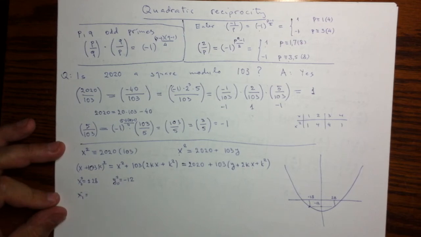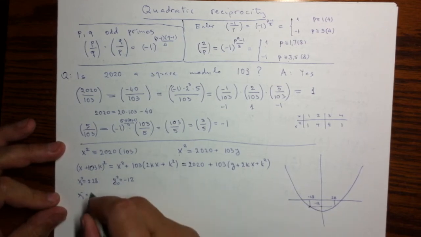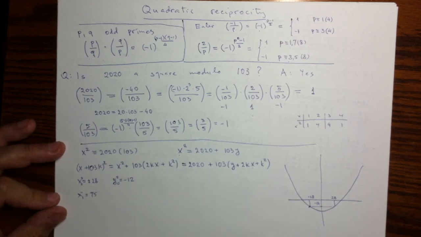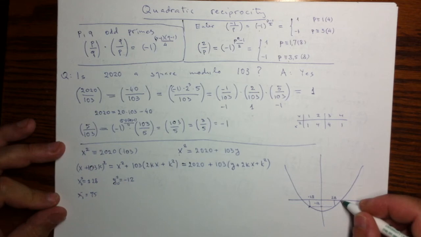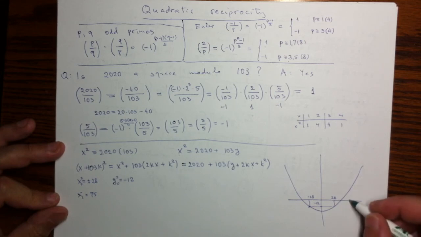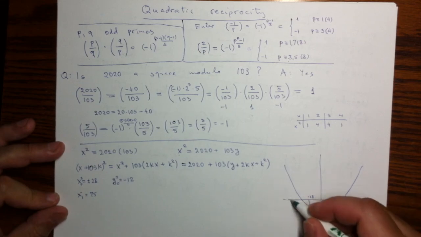So that will be 103 without 28, and you could compute it to be 75. So what is this intercept? It is when y is 0, so that is just the square root of 2020. But 75 should be out of that.